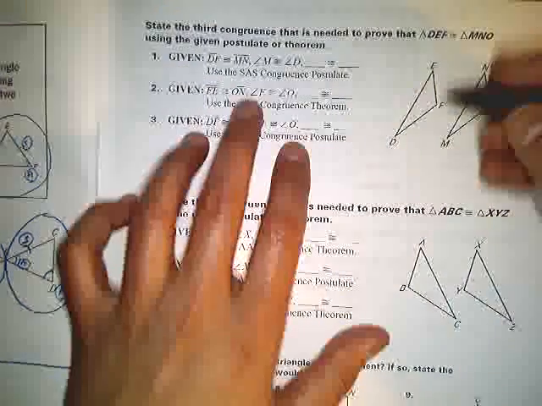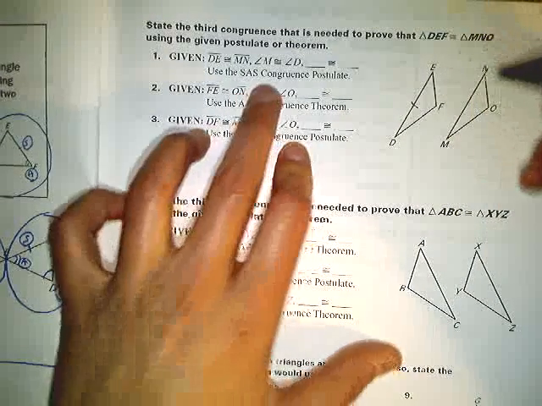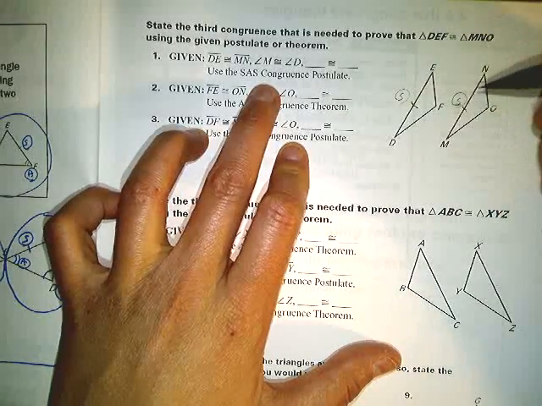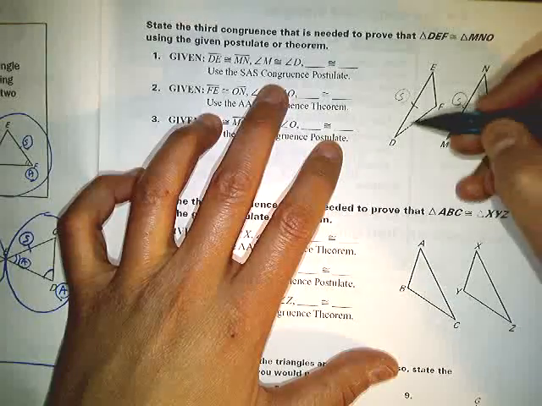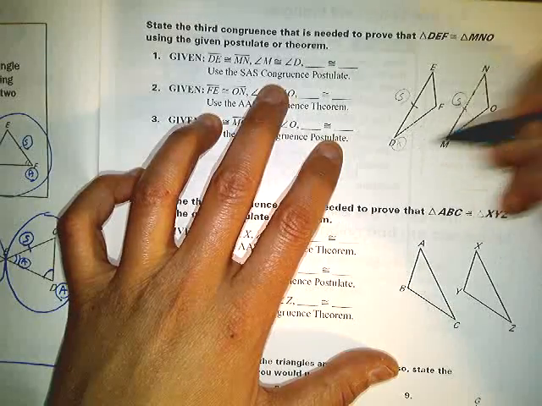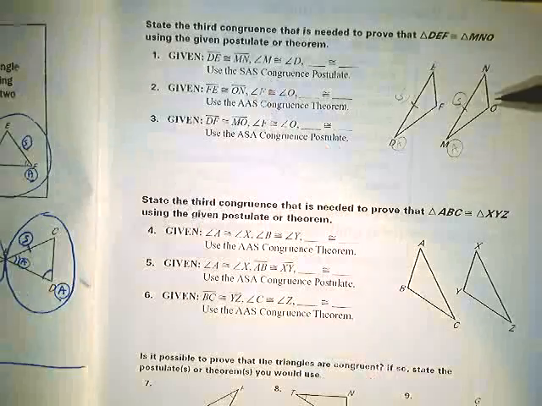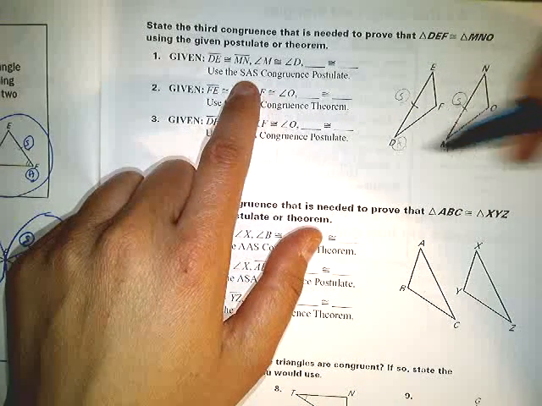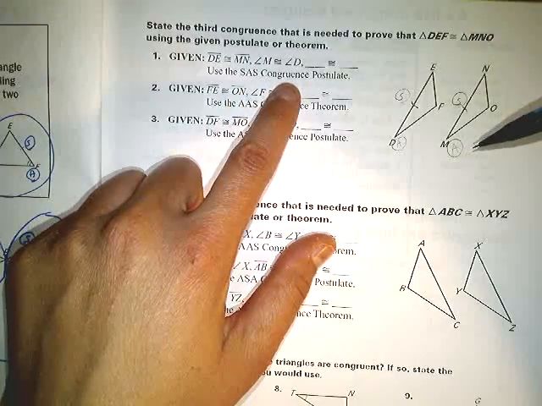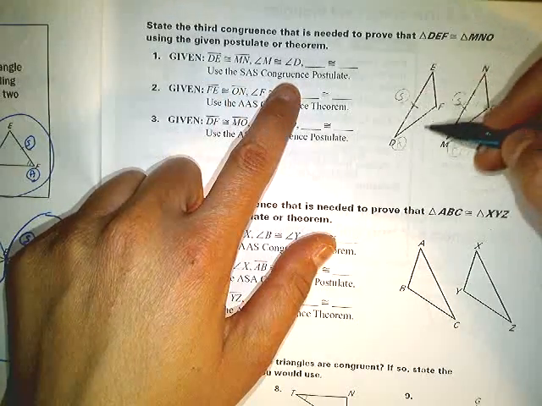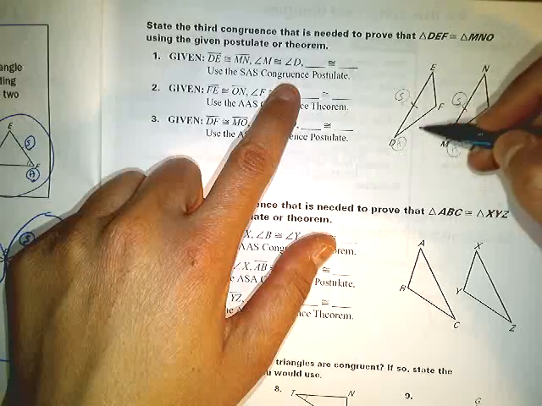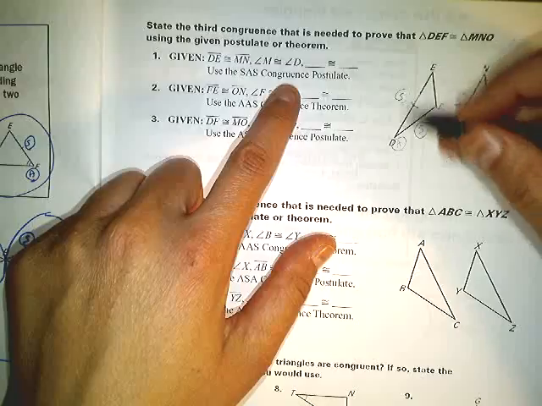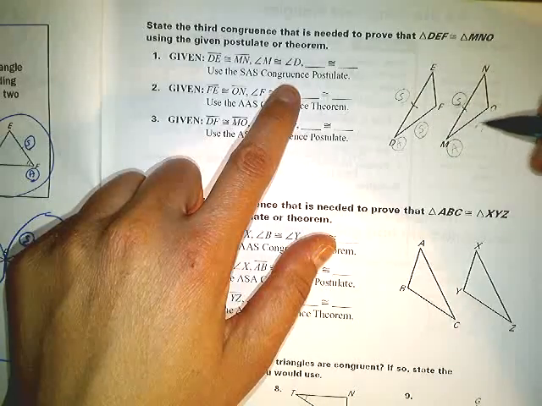Alright, so if DE is congruent to MN, that's this side and this side, and then M and D are this angle and this angle. If we want to use side angle side, remember the angle would have to be in between the two pairs of sides that are congruent, so this side and this side would be next to this angle, so this would be the side I would want to use for side angle side, like so.